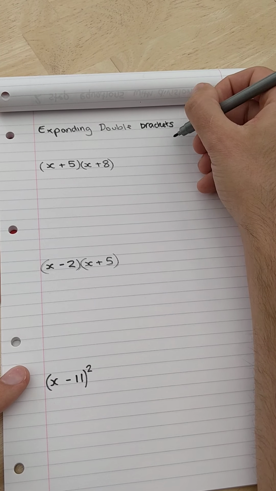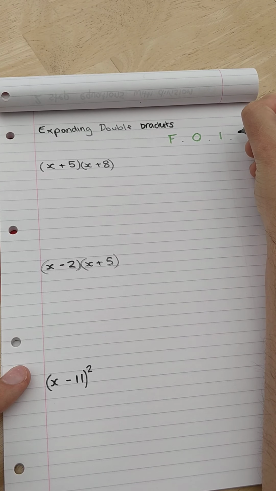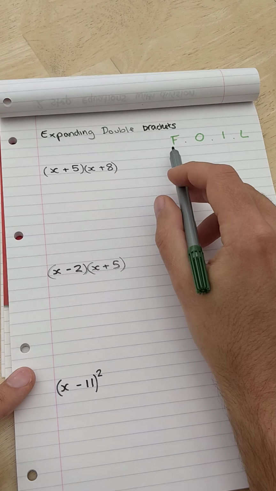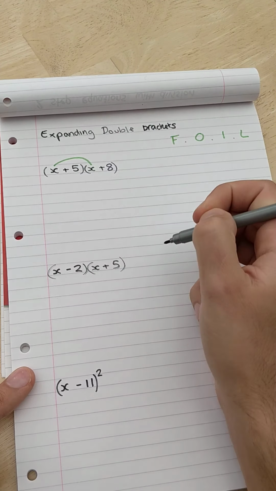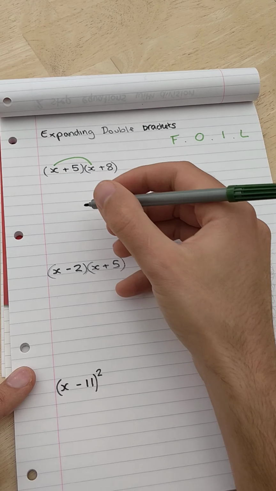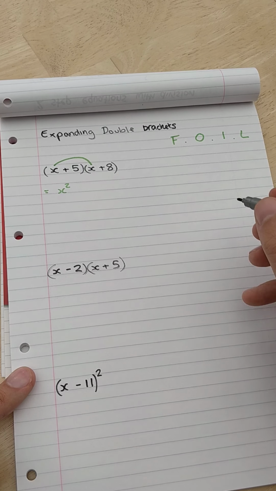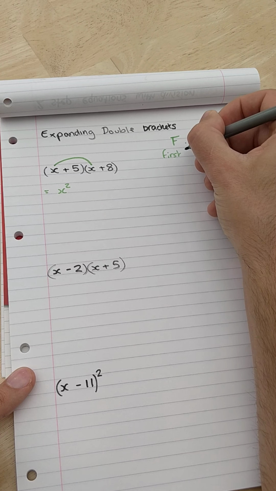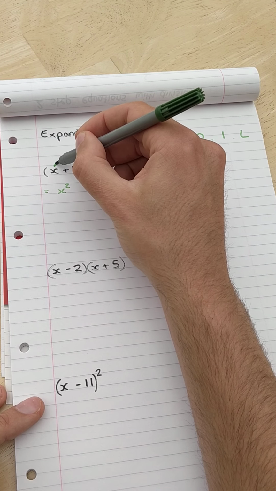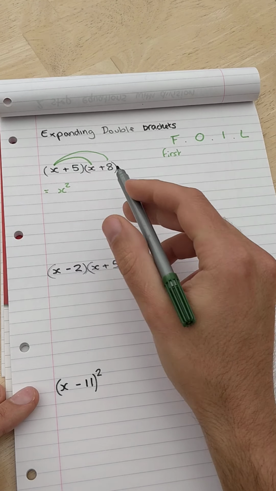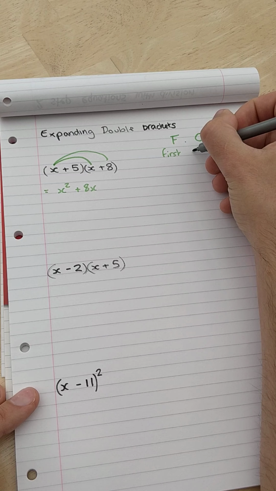And the way you do this, it's got a little acronym. It's known as FOIL. So the F stands for the first terms. So that would be x multiplied by the x. Okay? And x times x is x squared. So that stands for first. Then O stands for the outside terms. So the outside terms, the x times this positive 8. So that is plus 8x.